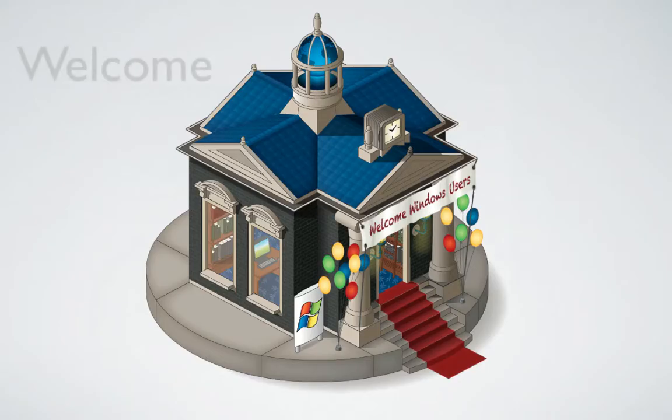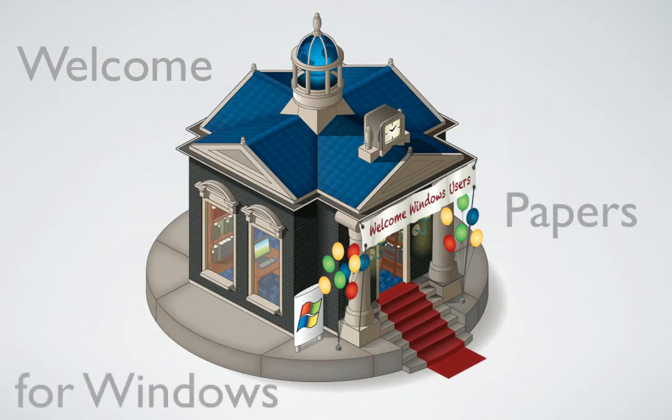Welcome to Papers for Windows, your personal library of research. In this welcome video, we'll run through the setup and show some of the many features available in Papers.